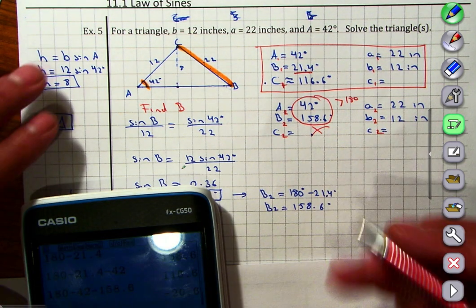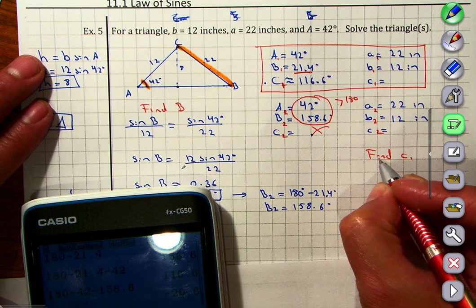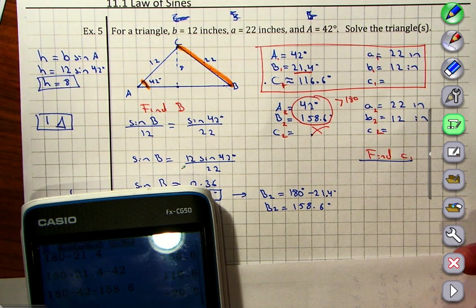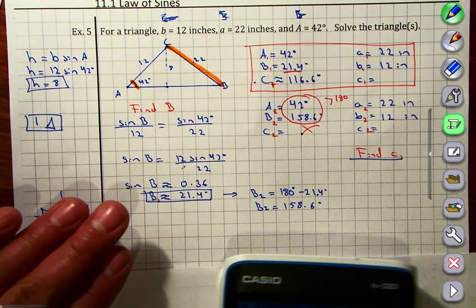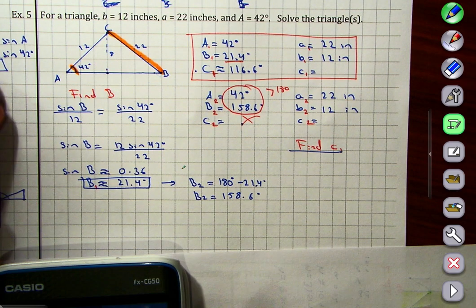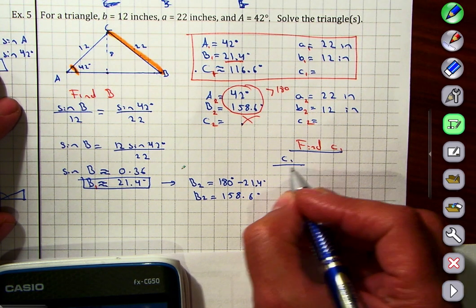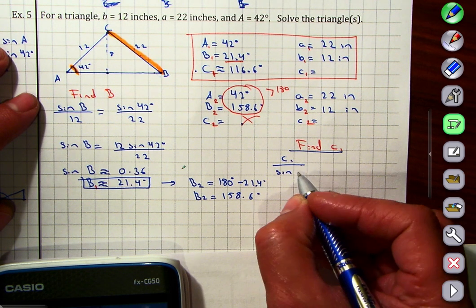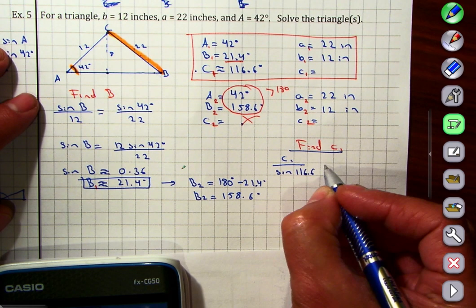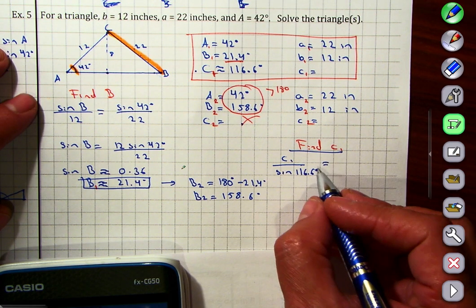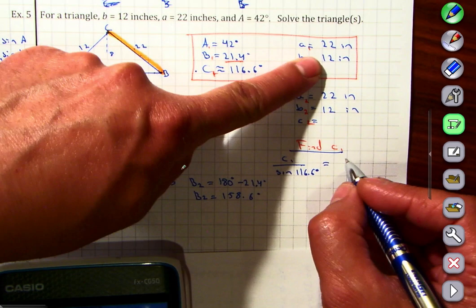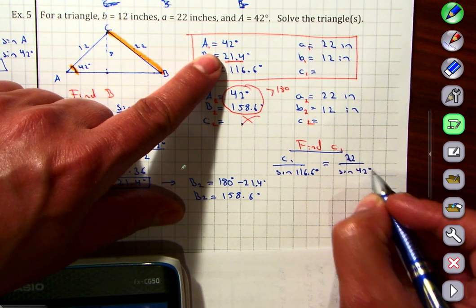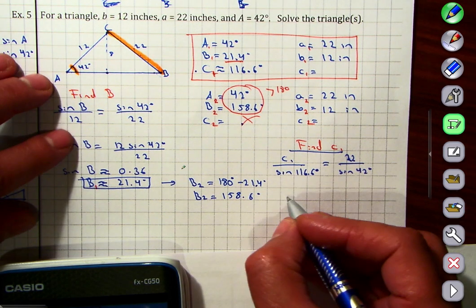So the only thing that I need to be able to find is C1. To find C1, I'm going to use the law of sines. So use the law of sines, see what you get for C1. C1 over the sine of 116.6 degrees. Remember to place your degree signs. We have 22 over the sine of 42 degrees. Multiply by the sine of 116.6 degrees on both sides.